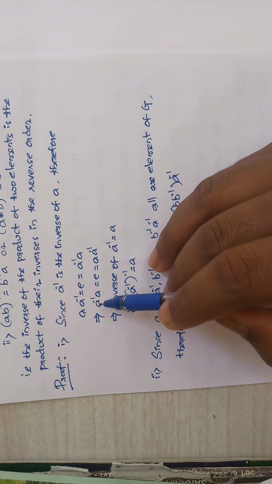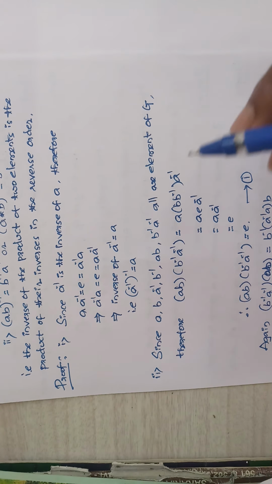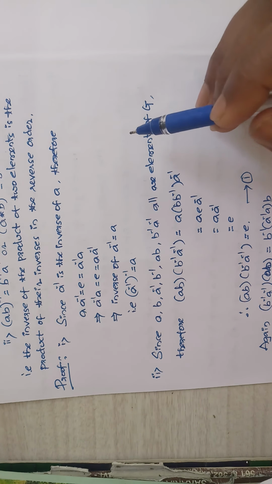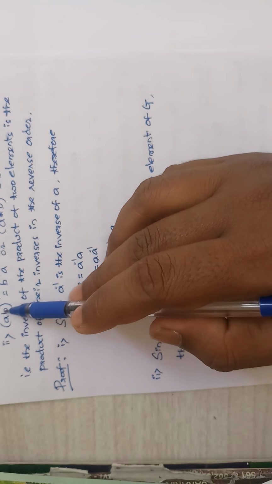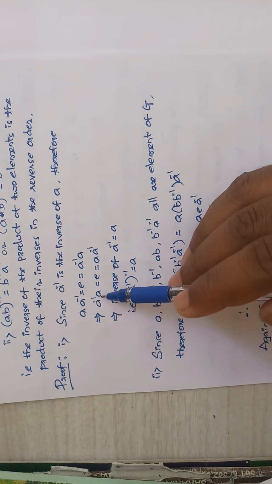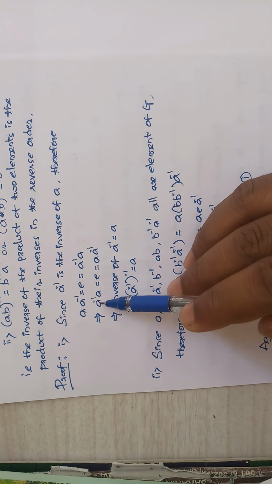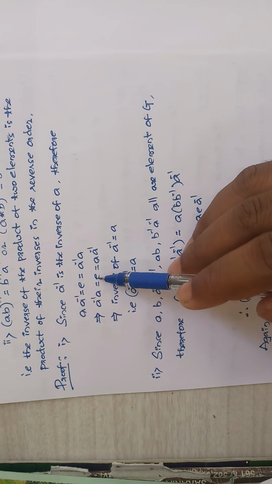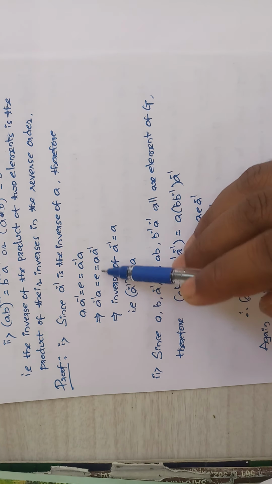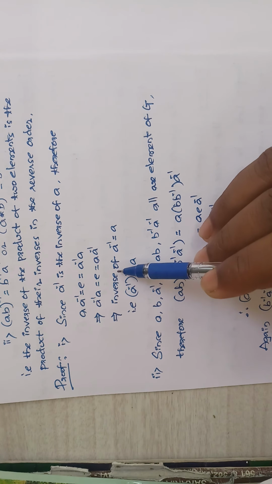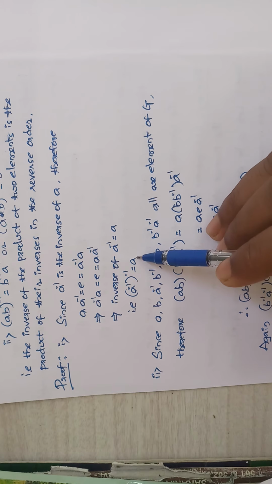Previously we have taken that b inverse a inverse is the inverse of ab. So here, a inverse is the inverse of what? a. Because this can be written as a inverse is equal to a, because a inverse is the inverse of a. So that implies the inverse of a inverse is a. That implies that (a inverse) inverse is equal to a.